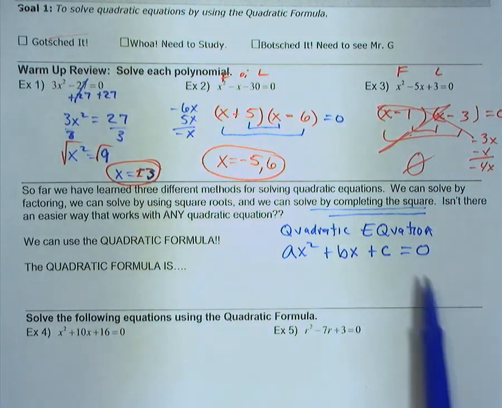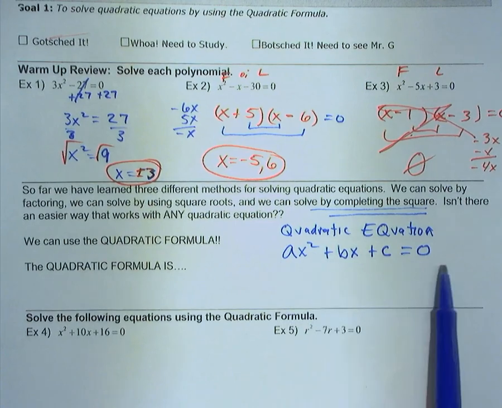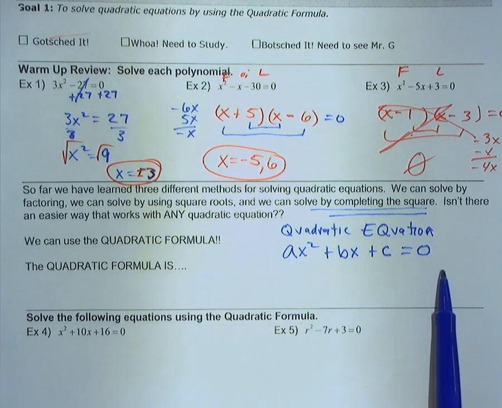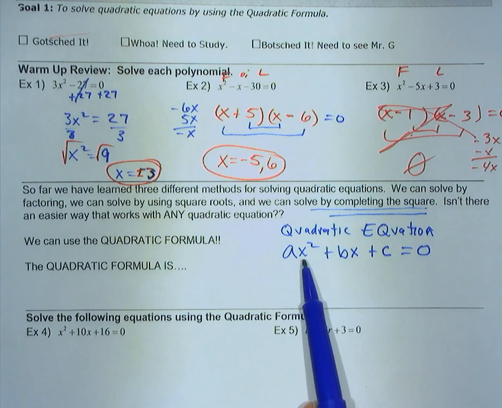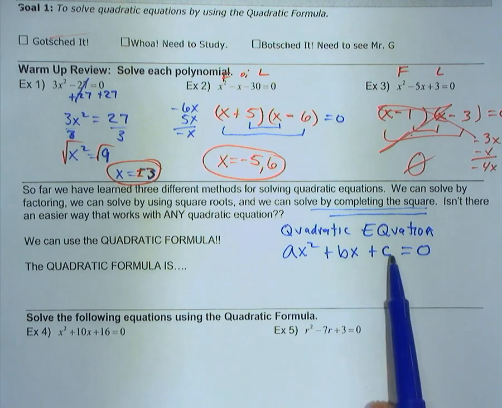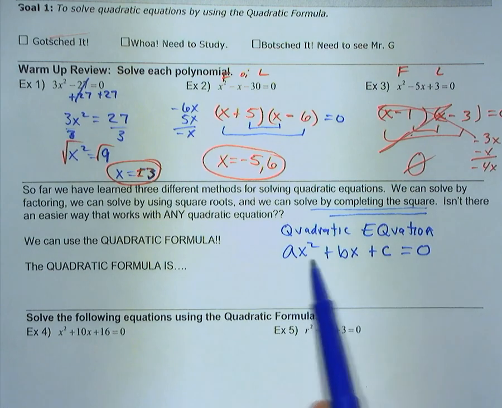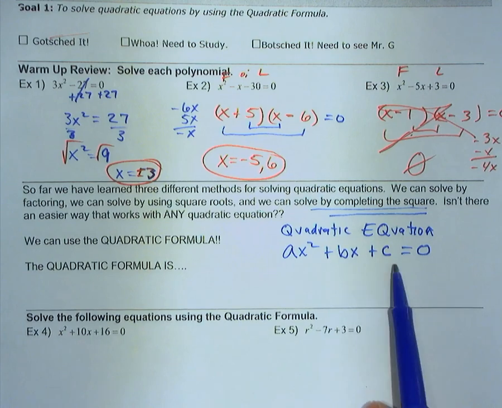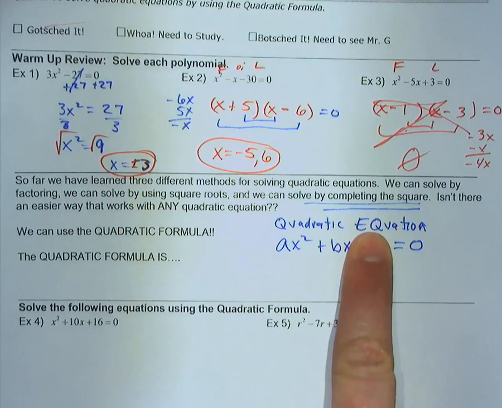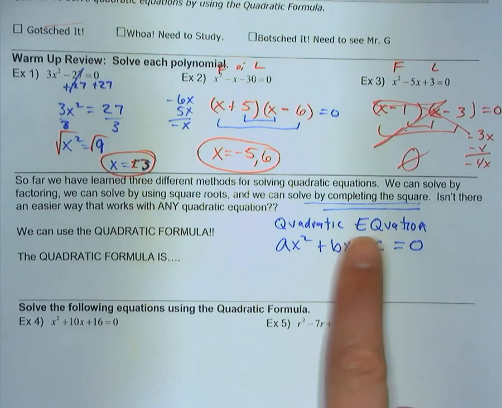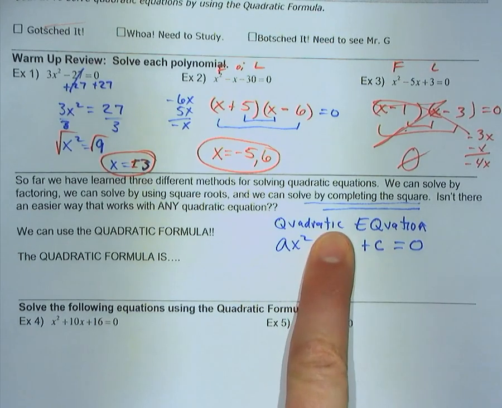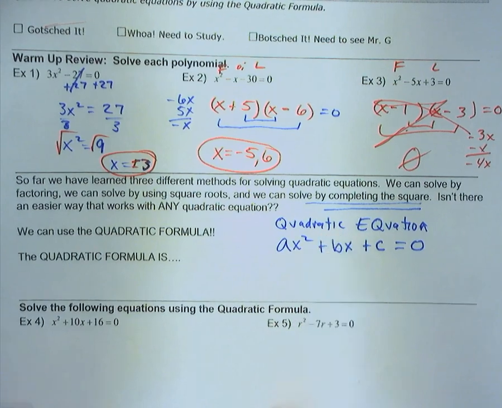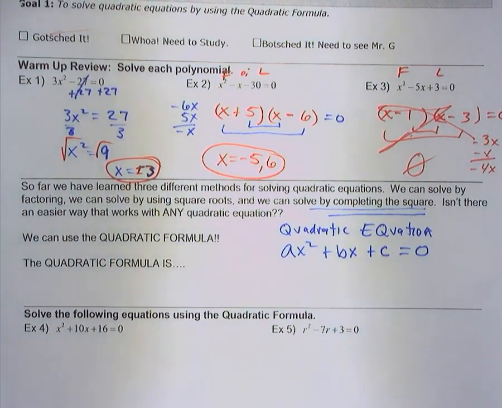Okay, so again, you're going to have everything equal to 0, so your stuff will be equal to 0, and then you're going to have some quadratic term, some linear term, and some constant. So you're going to have an x squared term, an x, and then some number by itself potentially. You could be missing one of these guys. Maybe you just have an x squared term and an x. Maybe you just have an x squared term and a number. It's going to look something like example 4 or 5.